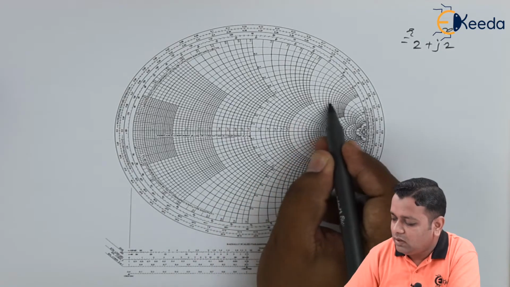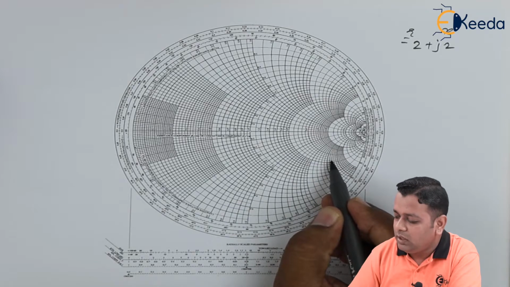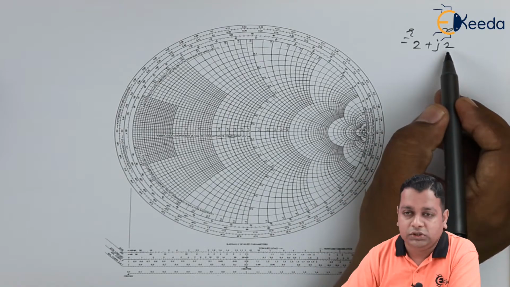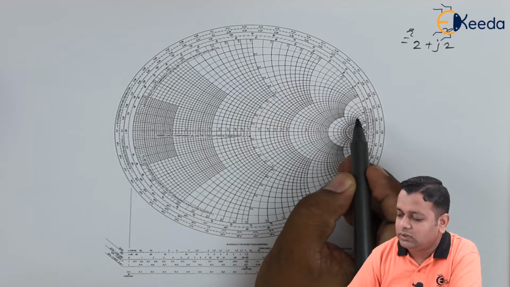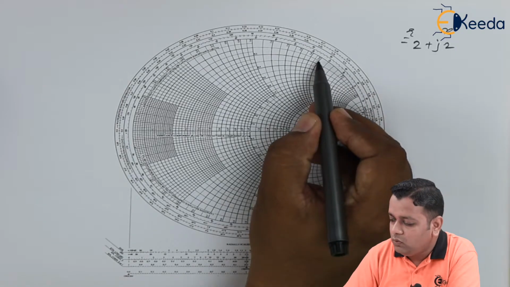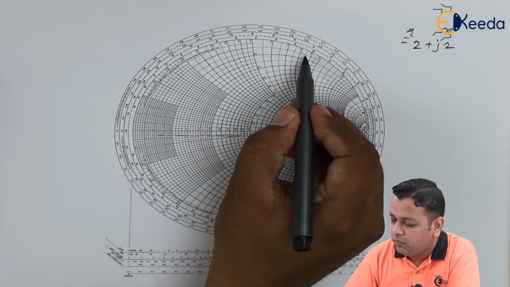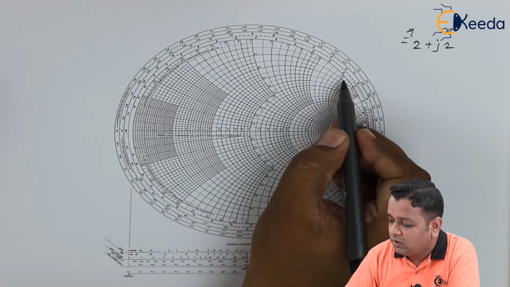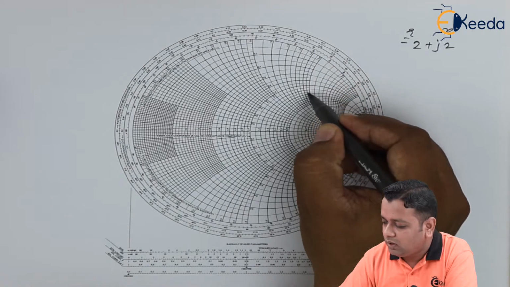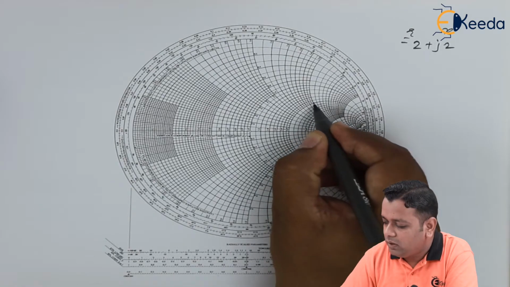So this is the circle R equal to 2 in the upper half, the positive side of the imaginary part, and in the negative part, that is the lower part of the Smith chart. Now we have positive j2 here. On this particular circular scale, we need to find the value of 2. Here we have 1, and in between we have 1.2, 1.4, 1.6, 1.8, then 2.0. We go for 3, 4, 6, and so on. This is the intersection of this arc and this arc, the intersection point here.